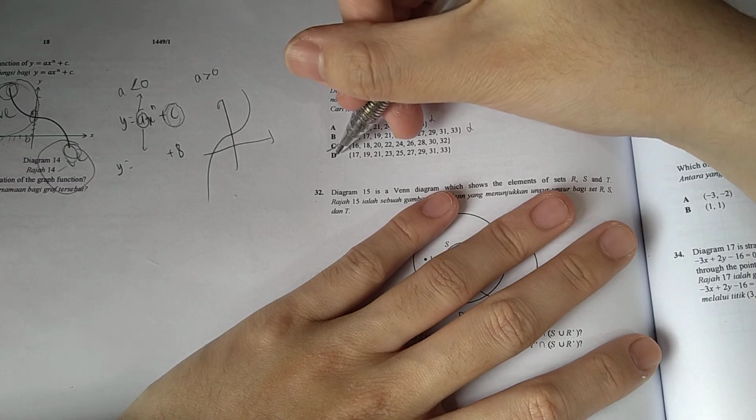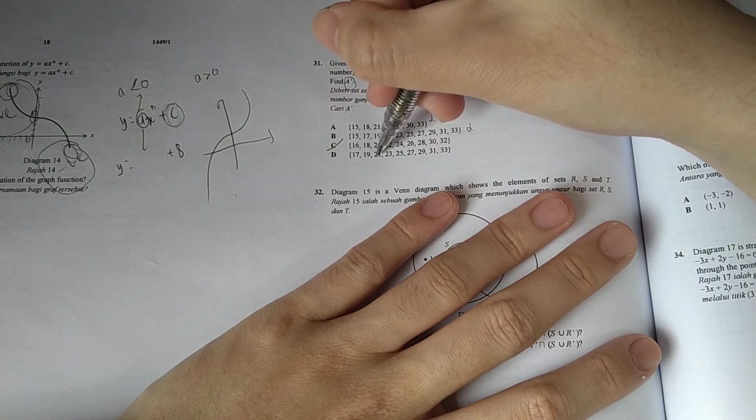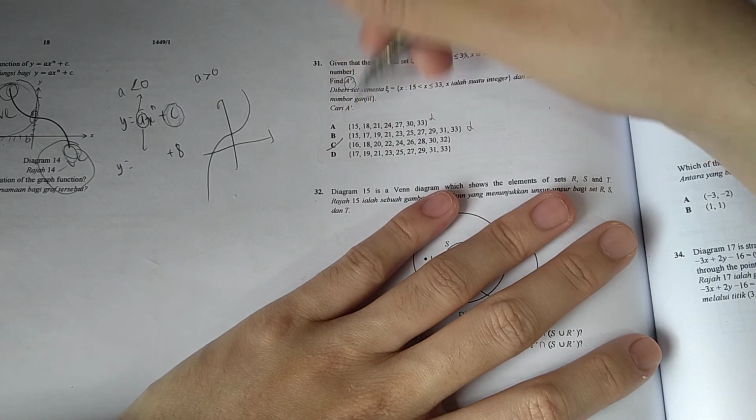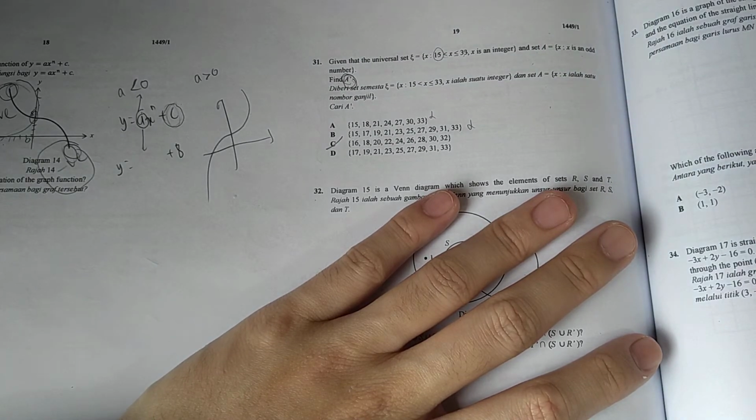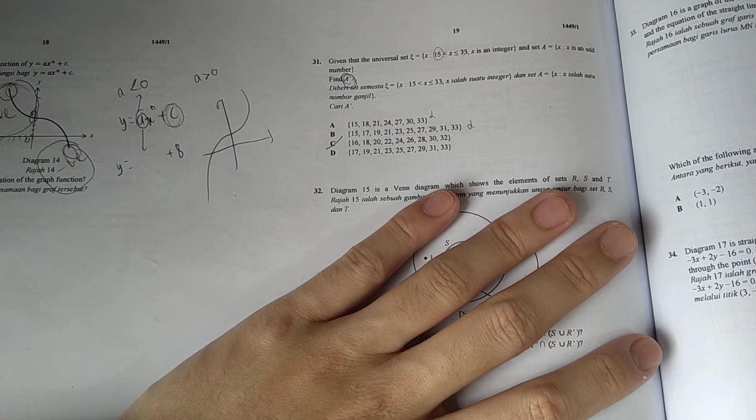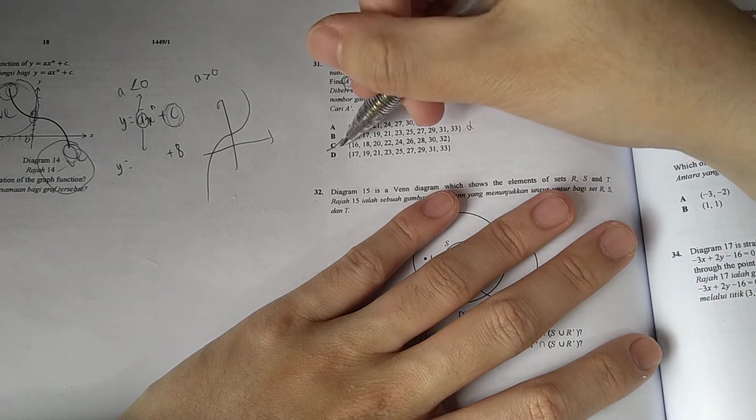That is why D cannot be the answer, because D is 17, 19, 21. These are all odd numbers. Hello, they say A complement, bro. You know what is A complement? A complement is everything except A. And A is an odd number. So everything except A means everything except all the odd numbers. It means only the even numbers you have to take. So the answer is C already.